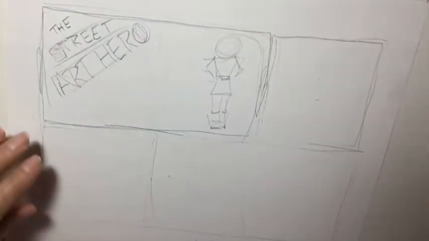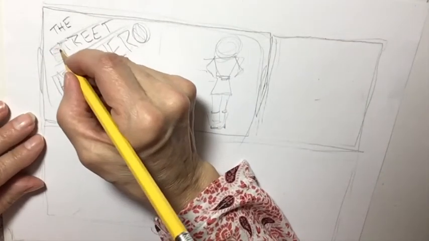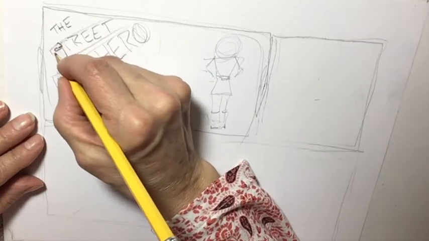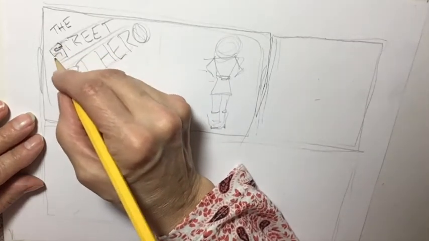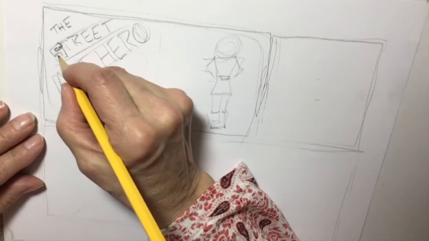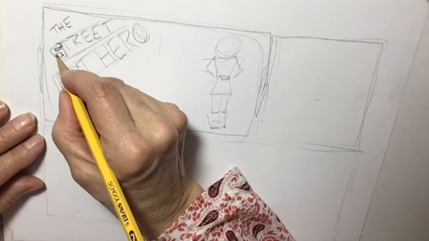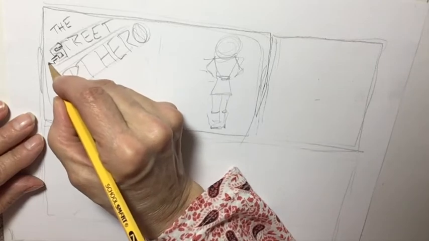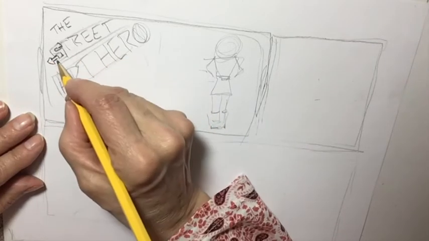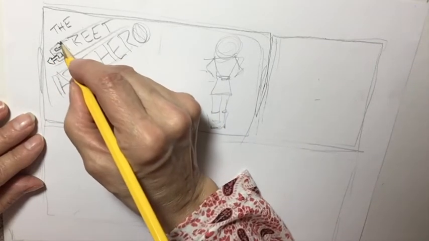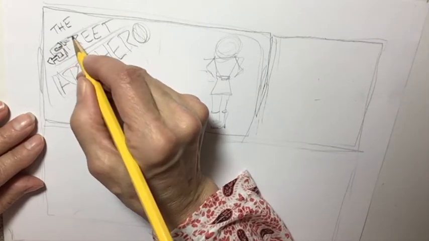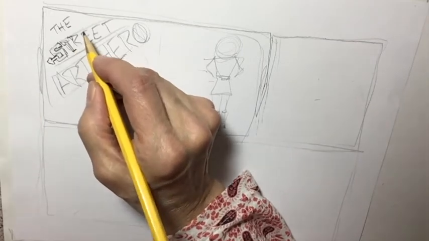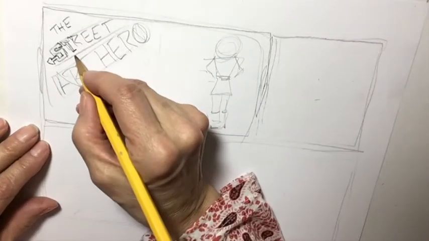I need to erase it just a little bit. So I'm just going to indicate some sort of graffiti type lettering. Maybe this comes off. Pencil not working so good.